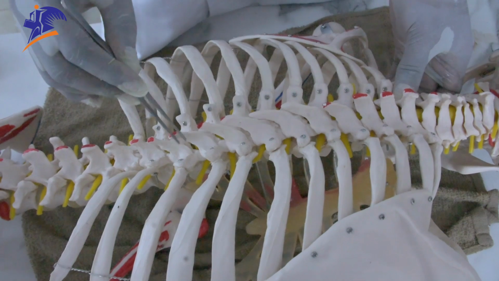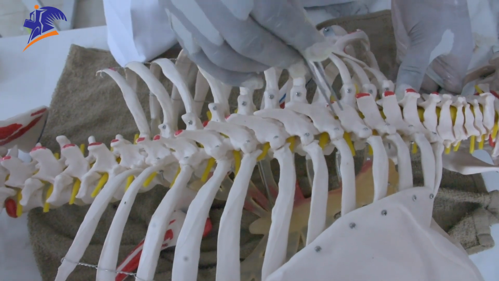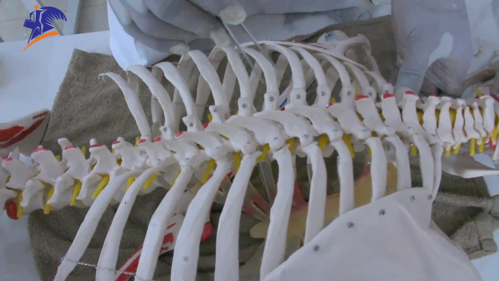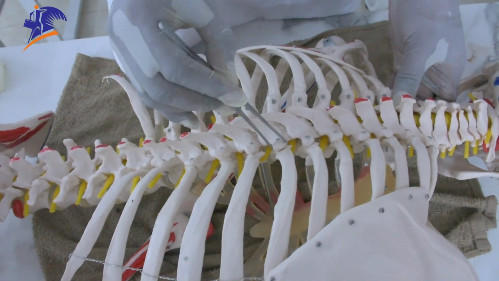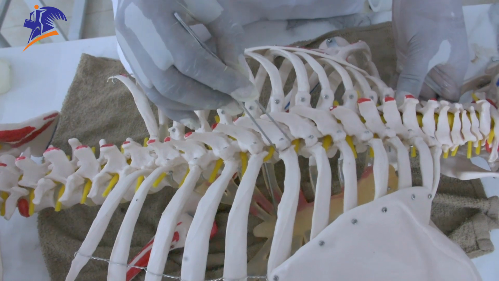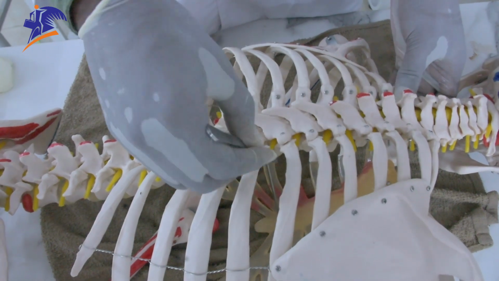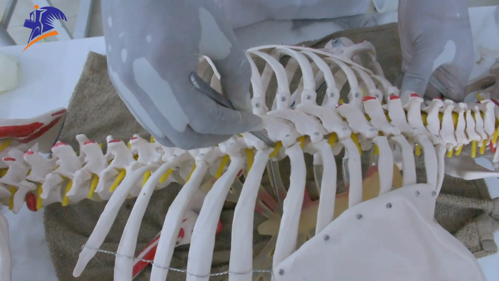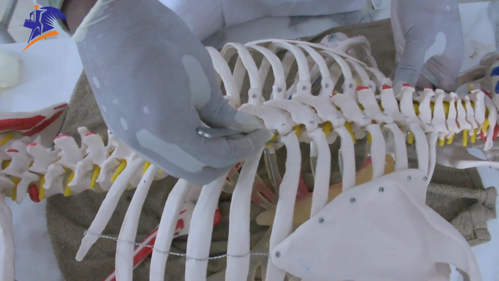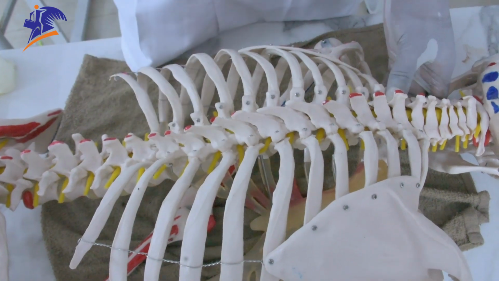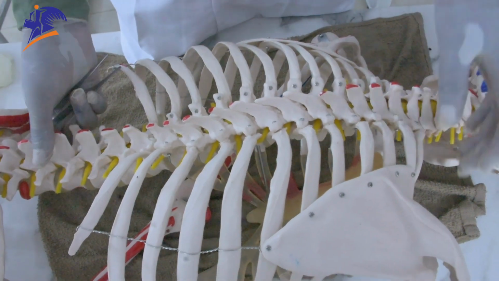The joint between any vertebra and another vertebra is a secondary cartilaginous joint. The joint between the tubercle and the transverse process is called the costotransverse joint. It is synovial. The joint between the head and the body of the corresponding vertebra and the vertebra above is called the costovertebral joint, which is also synovial in type.